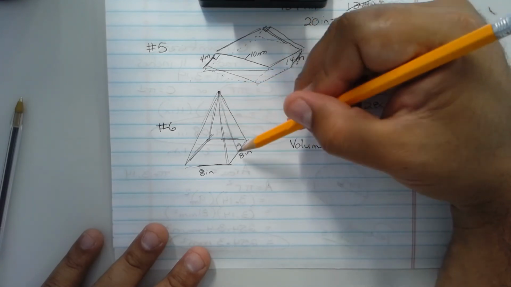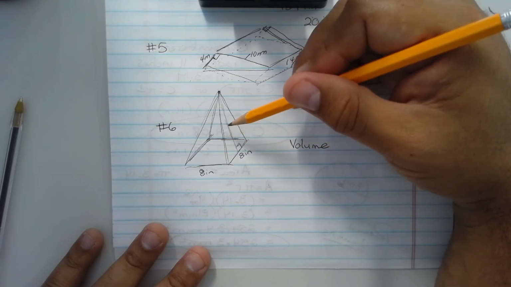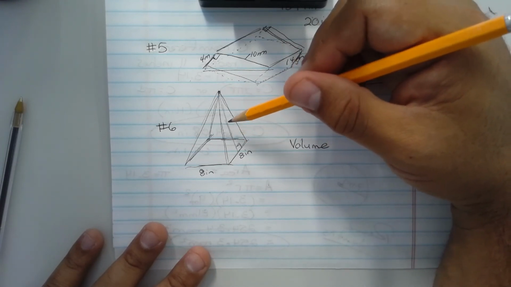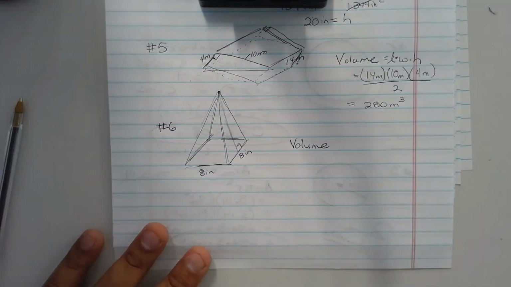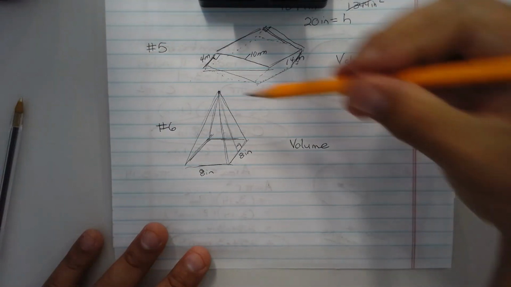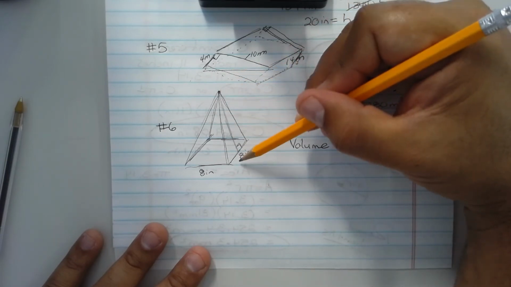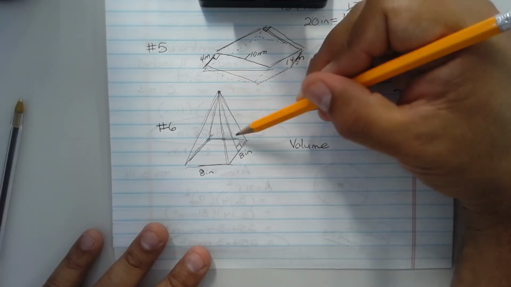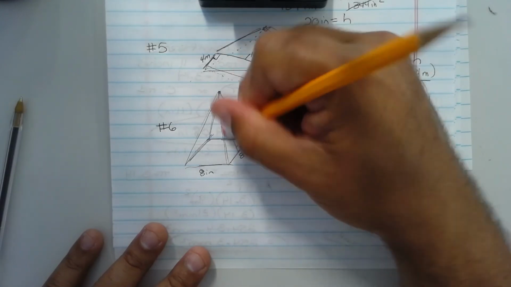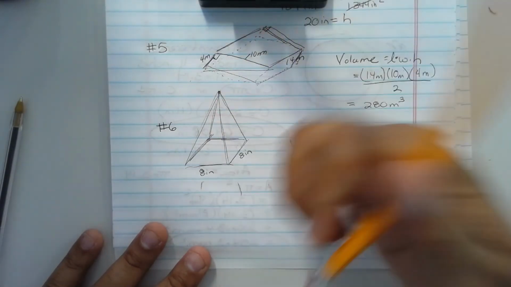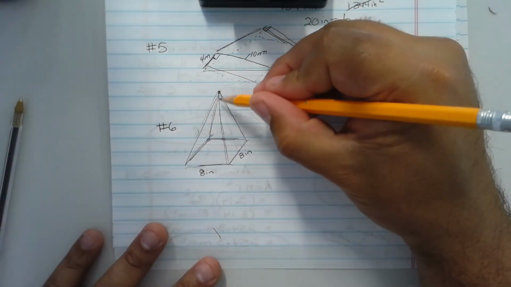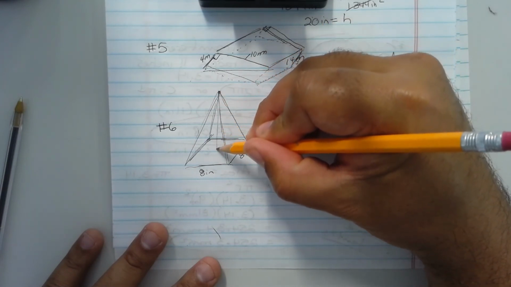this is on the lateral face. That would be the surface area. Those are little key things that you guys should be picking up on. If you have this here and it's coming on the lateral face, we're looking for the surface area. However, for this particular question, notice that the line comes straight down the middle here.